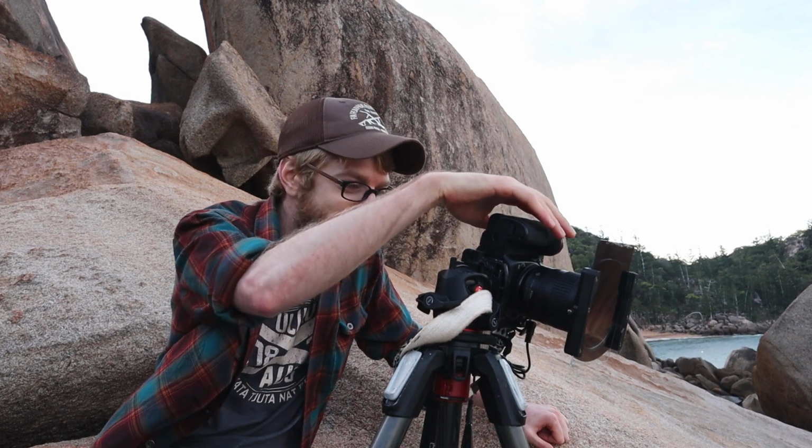So I'm also getting my mid-ground images with all the detail. I'm watching my histogram, making sure my shadows aren't being clipped. Then I'm taking an exposure so I get all the shadow detail in the boulders in the middle of my scene.